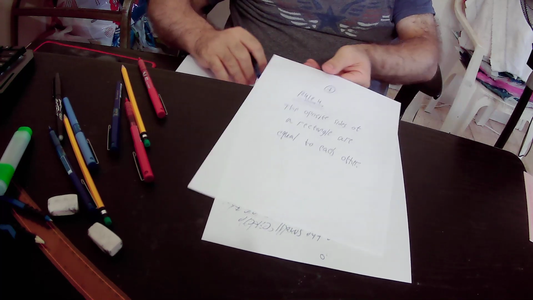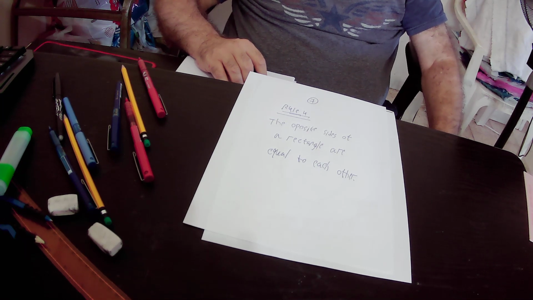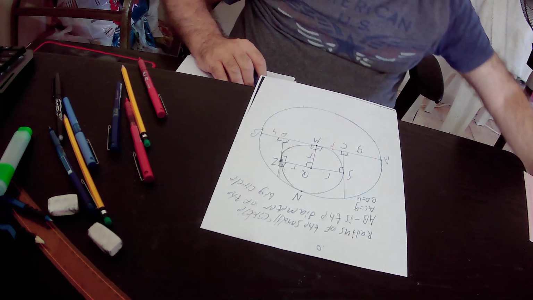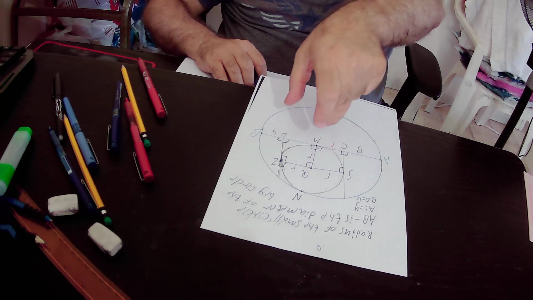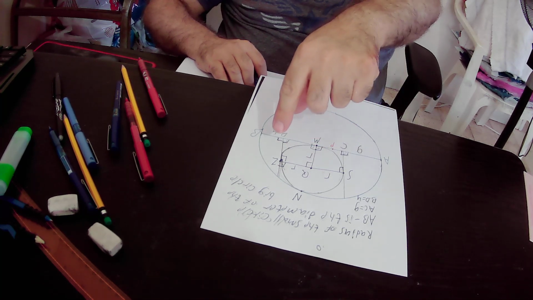According to rule number 4, the opposite sides of a rectangle are equal to each other. Okay, that is to say QZ equals MD and also QM equals ZD.